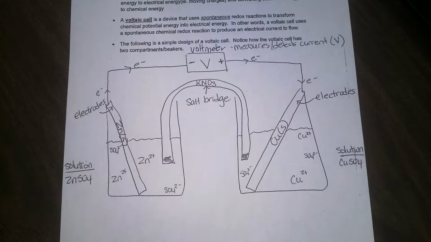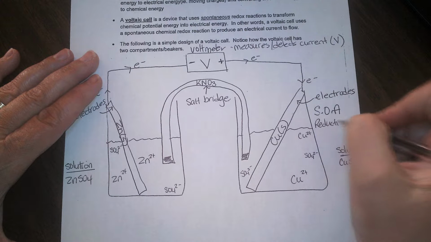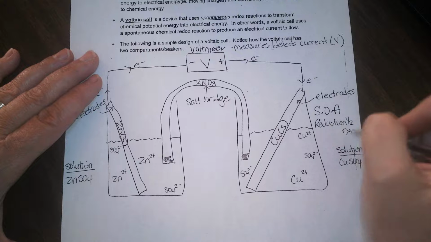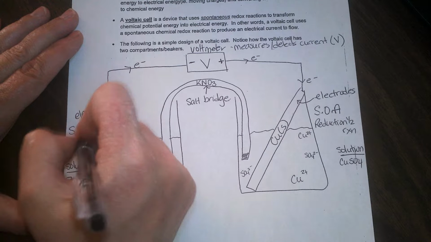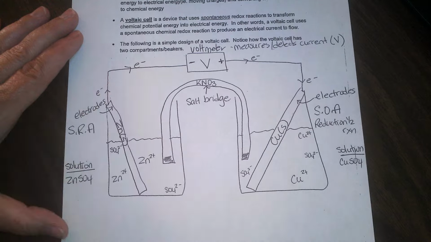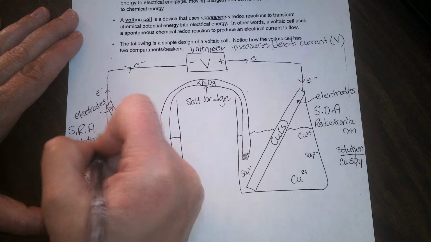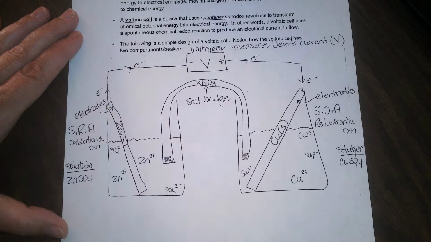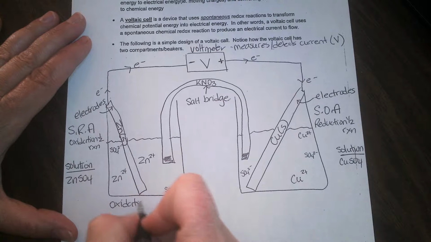What has to happen for this to be a spontaneous reaction? Okay, so then that means that solid zinc is going to be the strong reducing agent, and this is going to be the oxidation half reaction. Okay, so this is the oxidation half reaction.